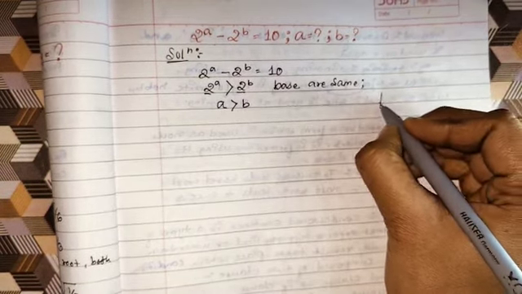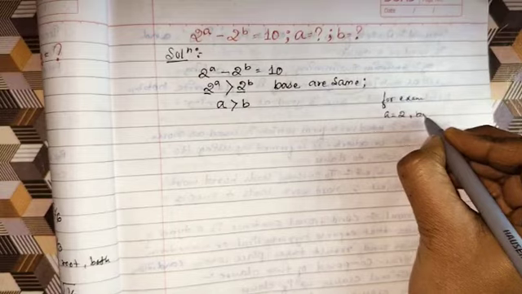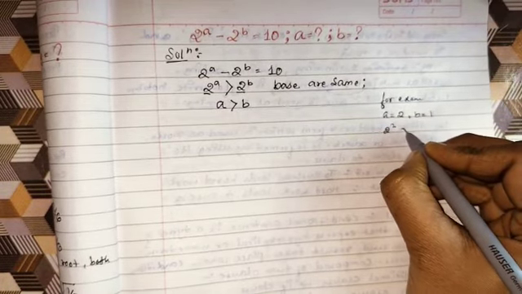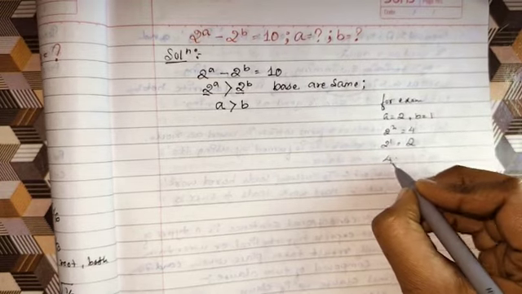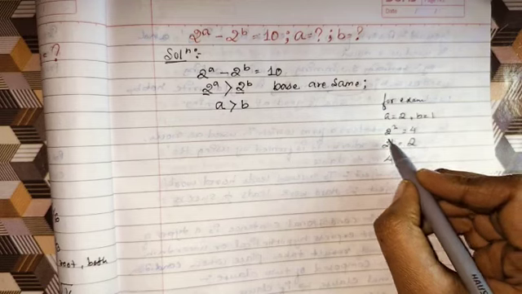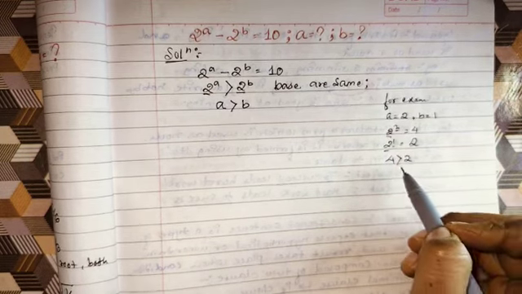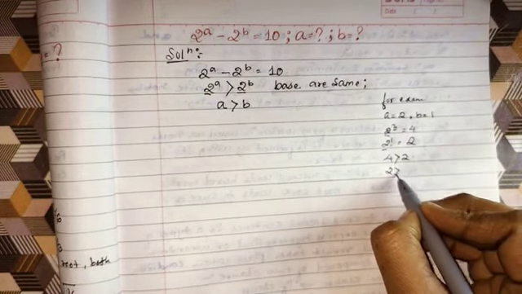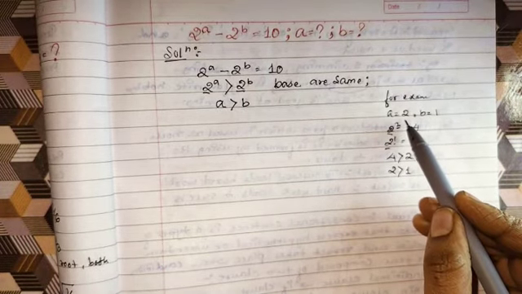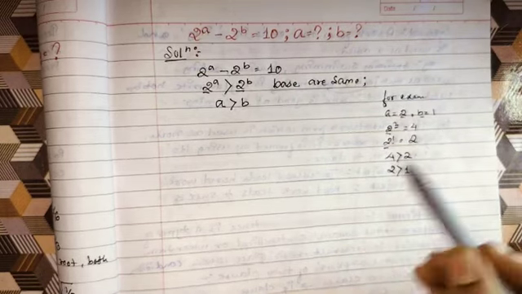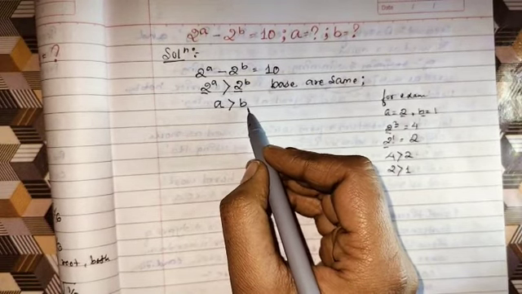For suppose a is 2 and b is 1. So 2 to the power 2, that is equals to 4, and 2 to the power 1, that is equals to 2. So 4 is greater than 2. Here the base was same, but what was the determining factor was the power. So in same way what we can write is 2 is greater than 1. Fine. In this case, this is an example. So in this case, what was our determining factor was our power. So here what we have done is we have written a is greater than b.